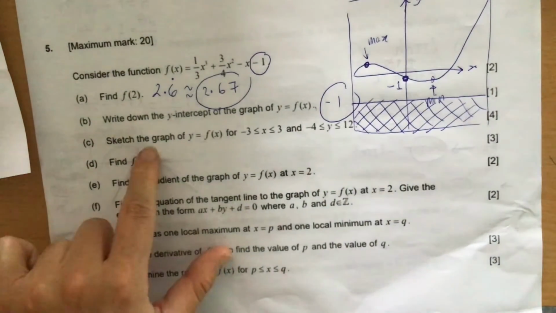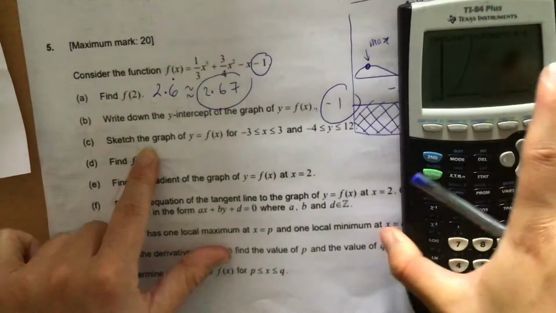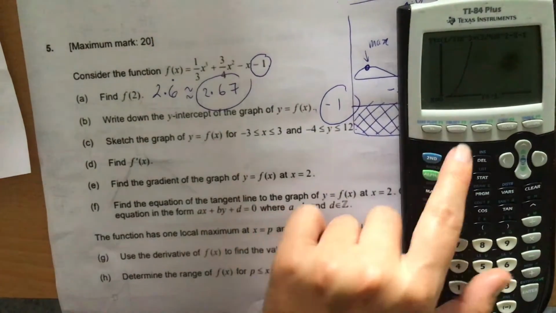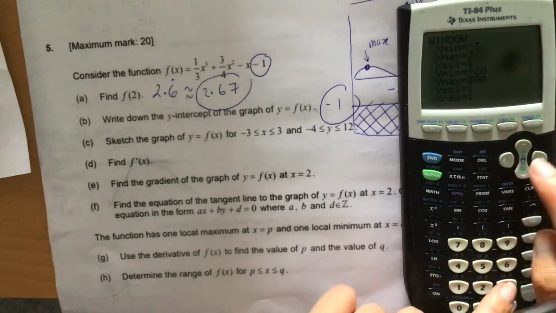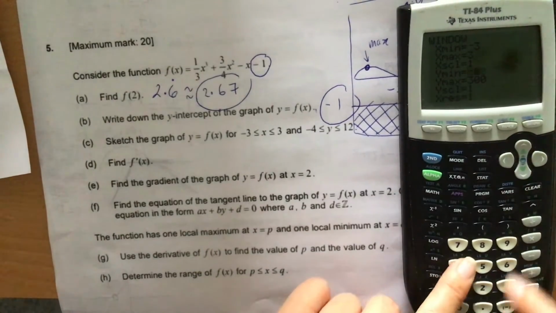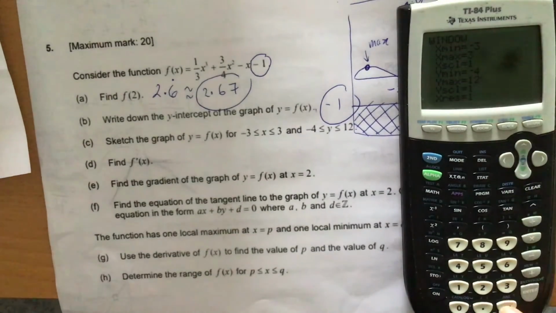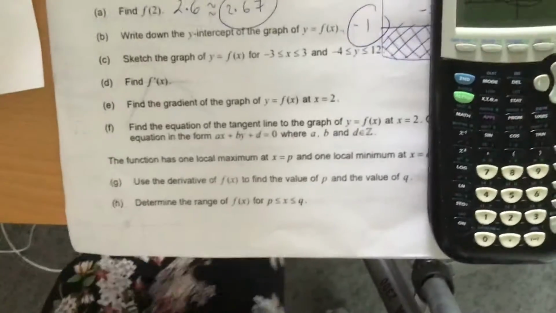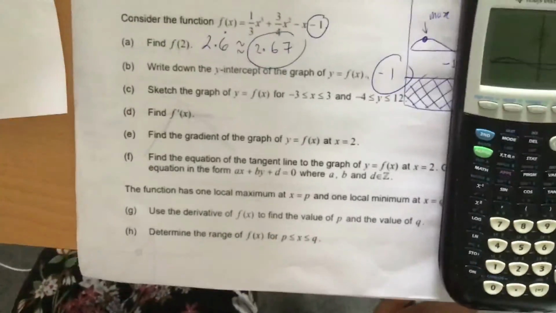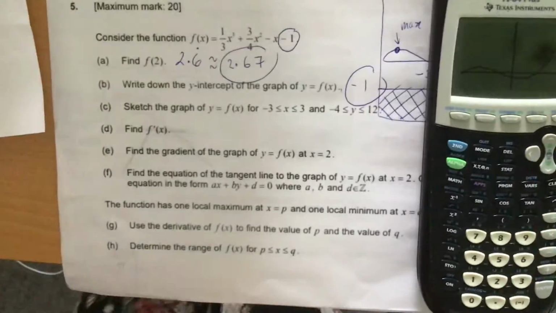Right. Next part is to sketch the graph. So it wants you to change the window. So we go on to window. We're going to change it between -3 and 3 and -4 and 12. Make sure you're using the small minus. Then we'll press graph. Then what you've seen here is that I've completed this question earlier. Let's have a look at how I completed it.